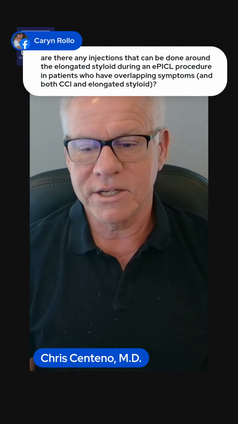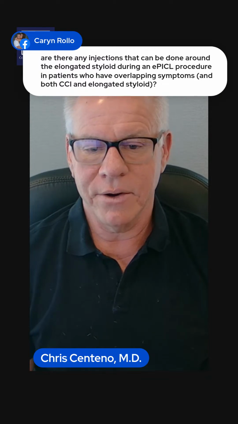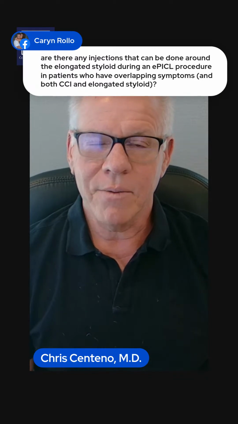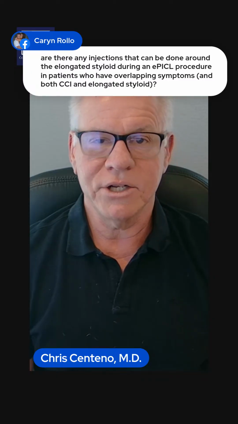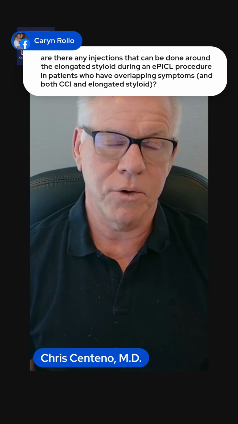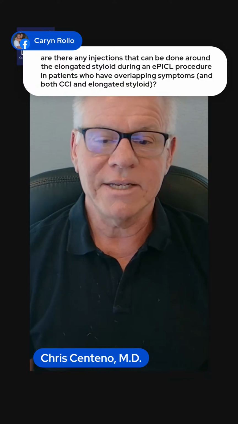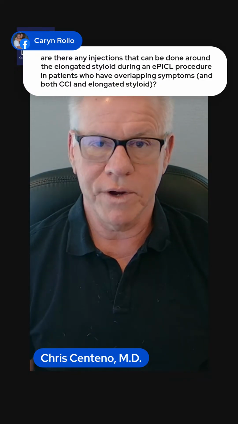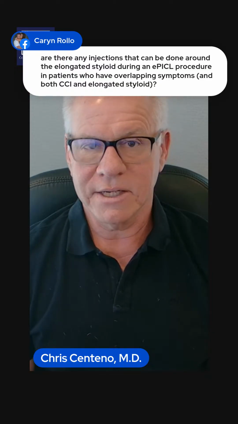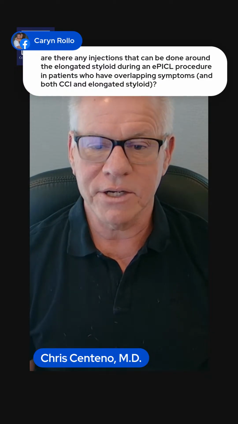Are there any injections that can be done around the elongated styloid during the EPICL procedure in patients who have overlapping symptoms? Yeah, we really wouldn't want to do injections at that level. They'd be too dangerous. There's too much there to screw up. Having said that, we often treat the individual nerves through higher dissection at other locations.